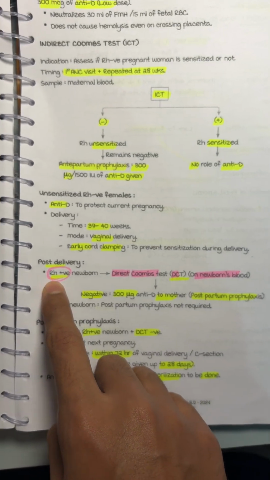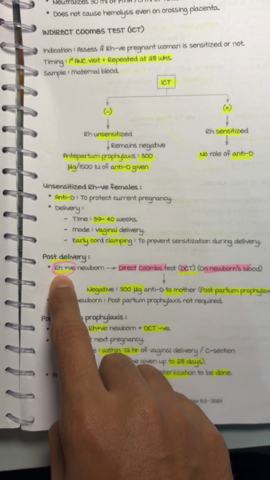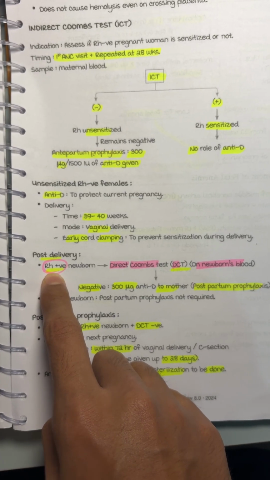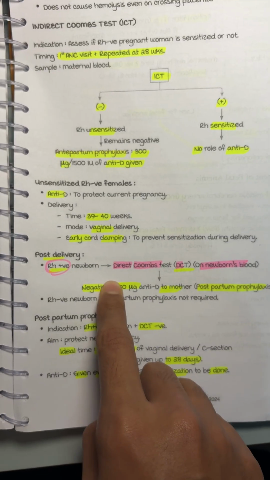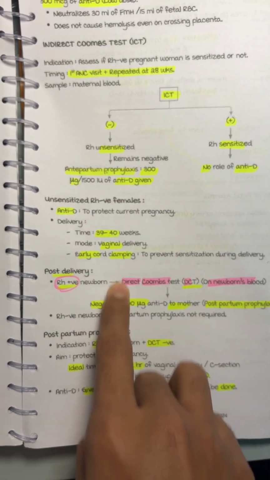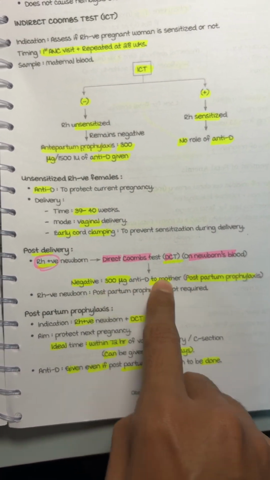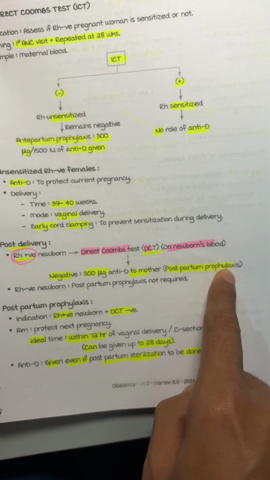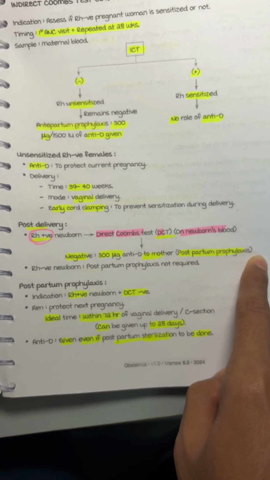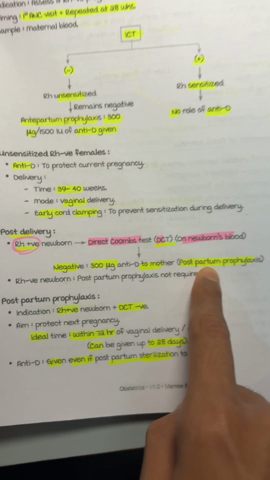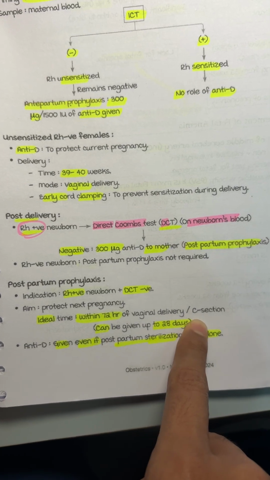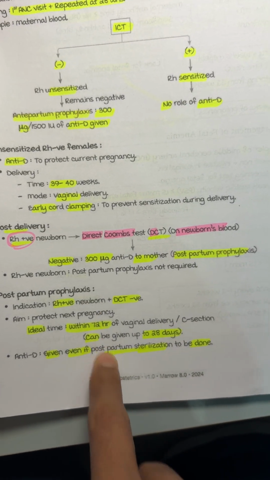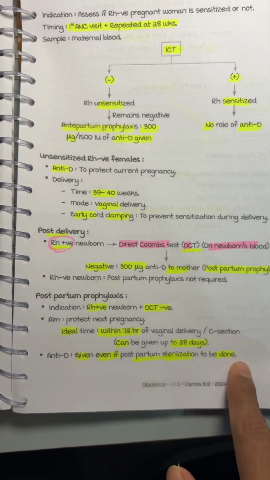And post delivery, we do a direct Coombs test on the newborn's blood, and if that also comes negative, that means sensitization is still not there, and thus we give another 30 micrograms of anti-D to the mother as postpartum prophylaxis. This postpartum prophylaxis is best given within 72 hours of the vaginal delivery, but still can be given up to 28 days. And it is given even if we do sterilization after giving birth to the child.